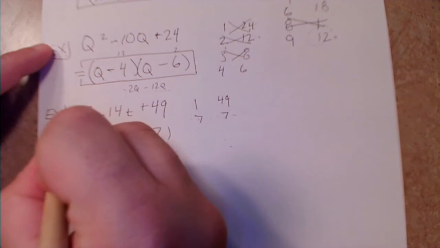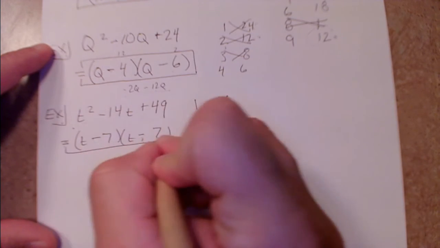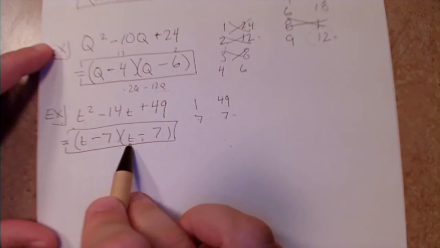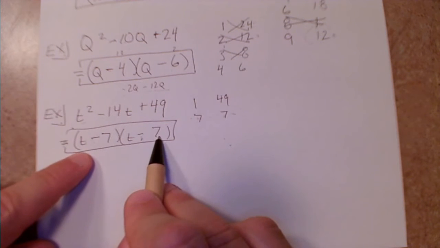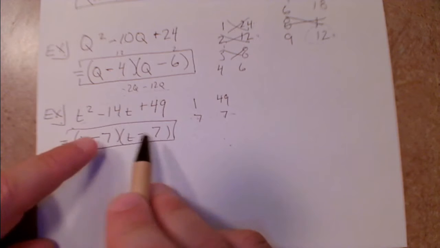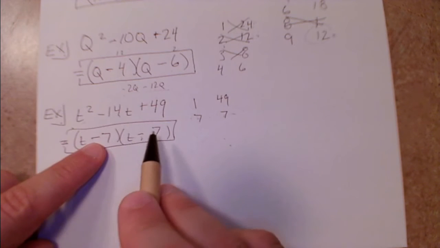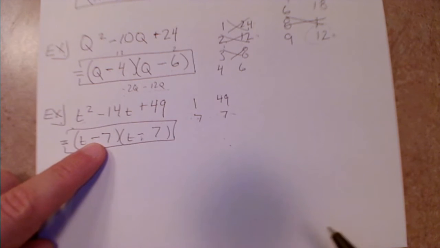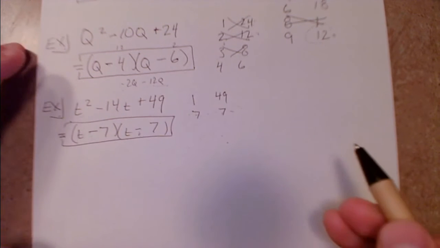Okay? And we can FOIL this out and we can check. T times t is t squared. Negative 7t minus 7t is negative 14t. That's the O and the I in FOIL. Negative 7 times negative 7 is positive 49. All right, so that's our answer.